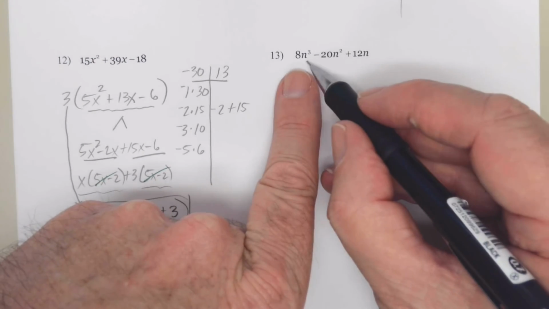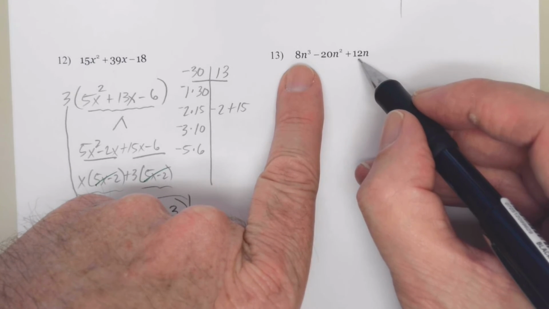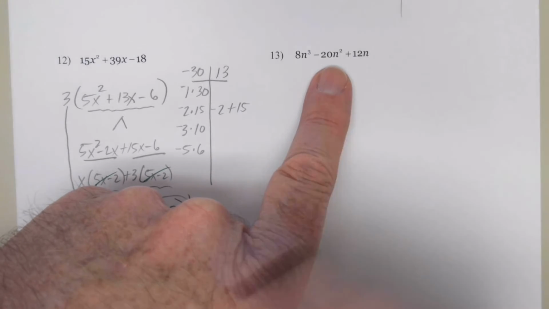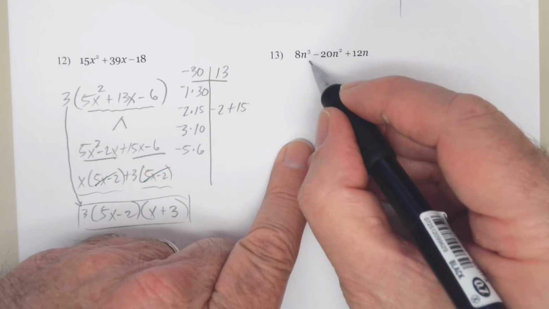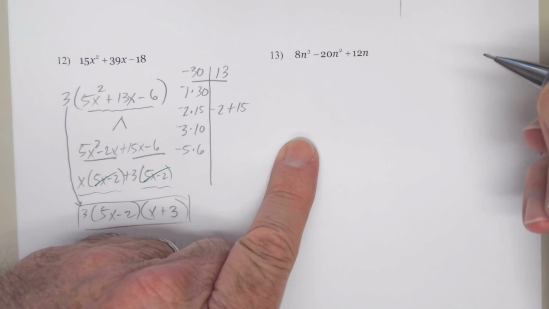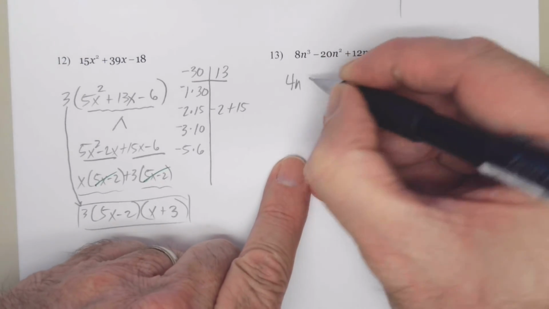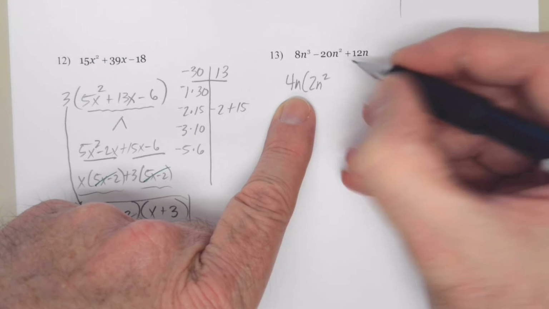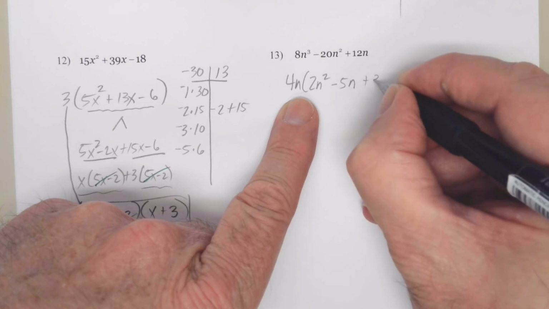All right, notice 8, 20, and 12. They are divisible by 2, but there's an even bigger factor. How about 4? But also n, isn't n a common factor? In fact, just seeing this n cubed would make me realize I need to pull out a factor of n. So 4n is my GCF. It'll be times 2n squared minus 5n plus 3.